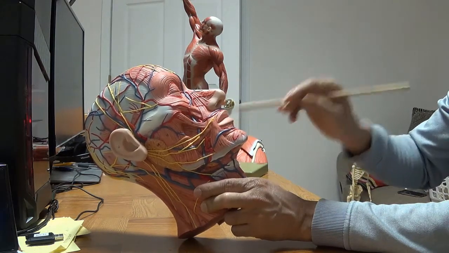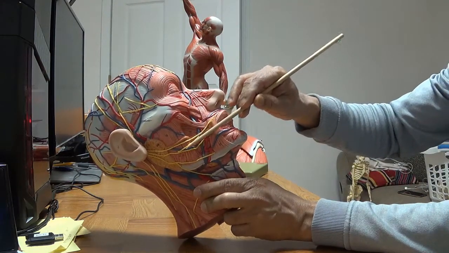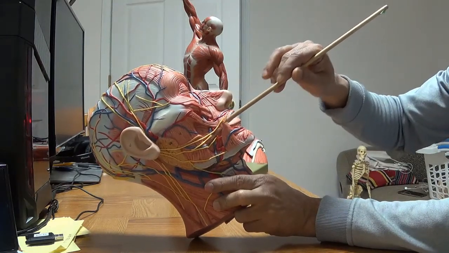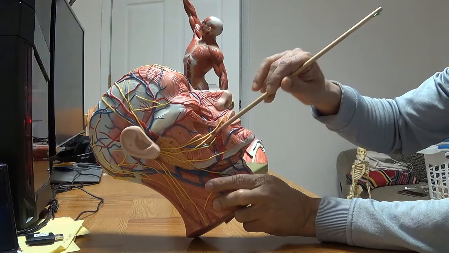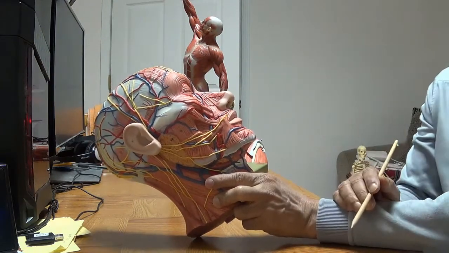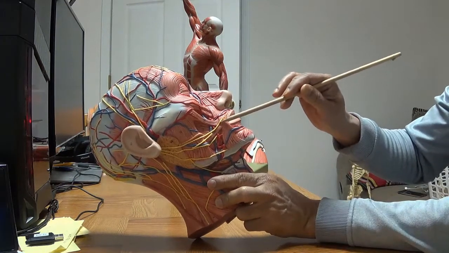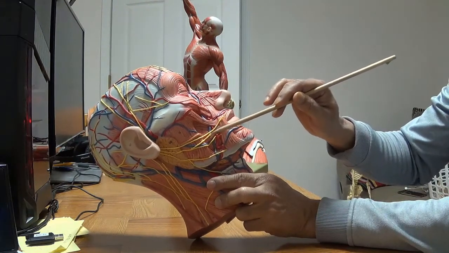Okay, and then you see this muscle going straight laterally. This is called risorius. Riso means smile, fake smile.